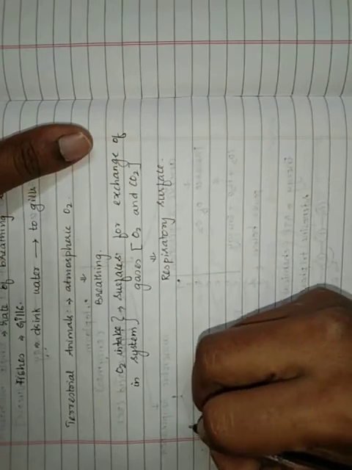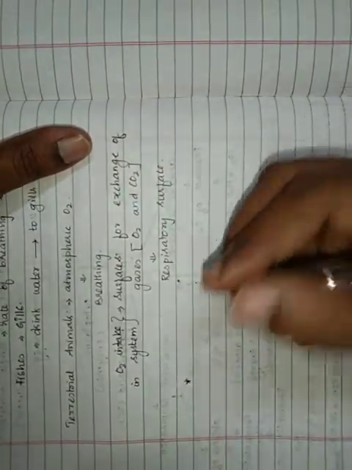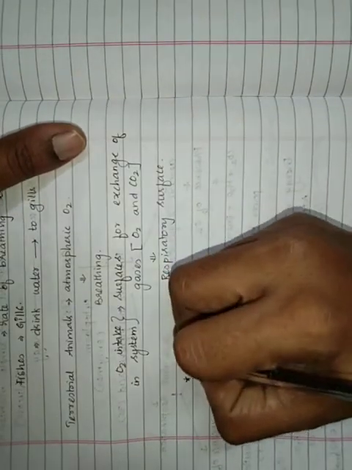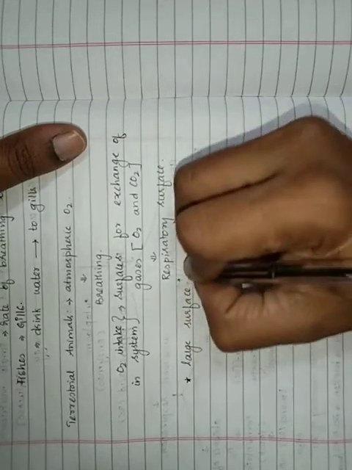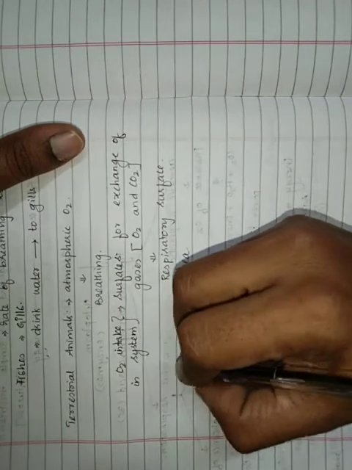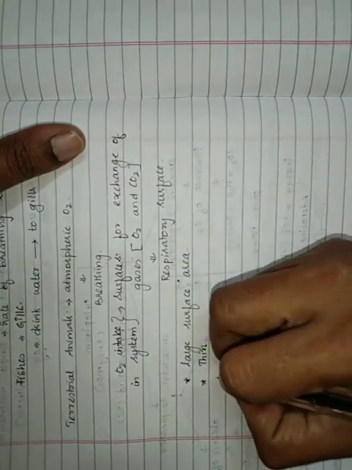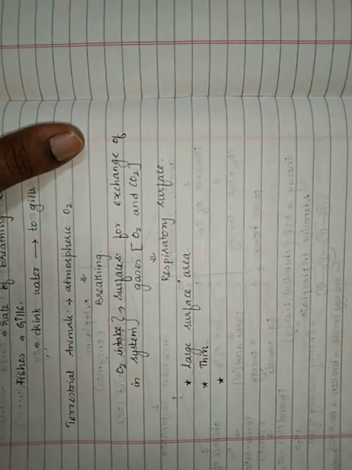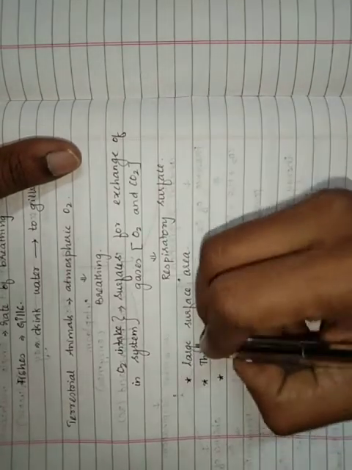And there are some special characteristics for organs or structures to act as respiratory surface. So the characteristic of the respiratory surface is that they should have a large surface area, so that more oxygen can be taken in, and they have to be thin, so that diffusion from the atmosphere into the body and from the body into the atmosphere can be very easy.